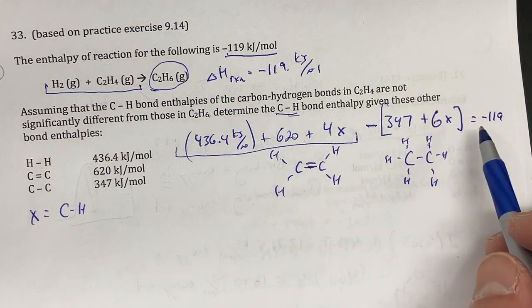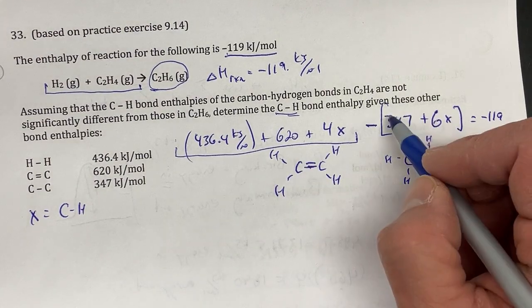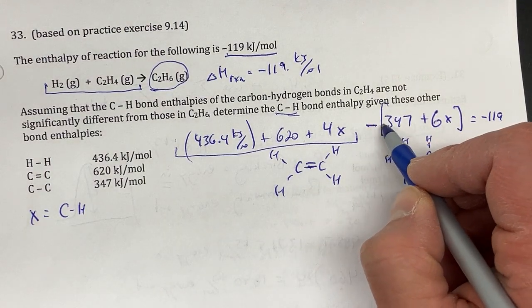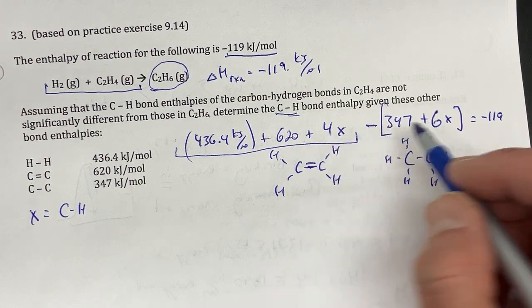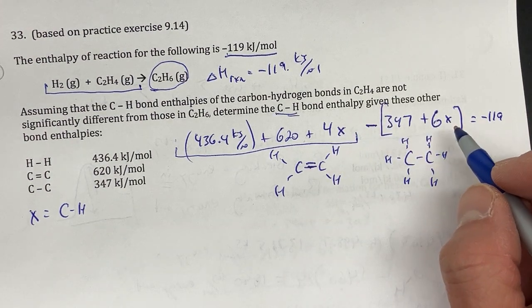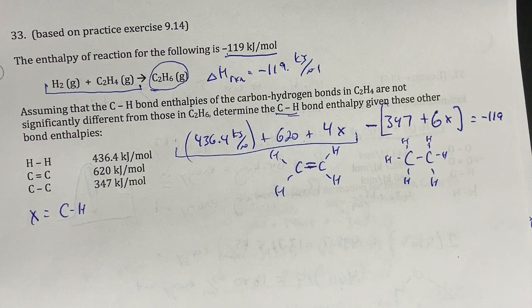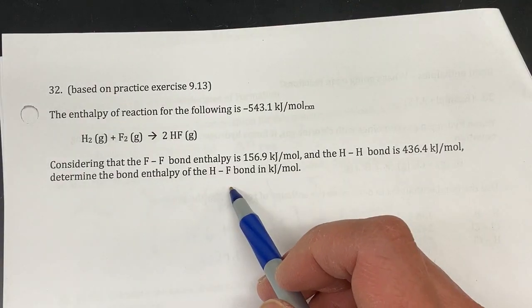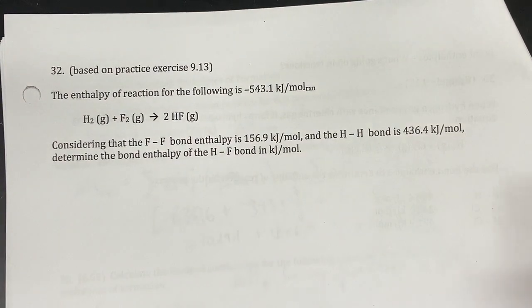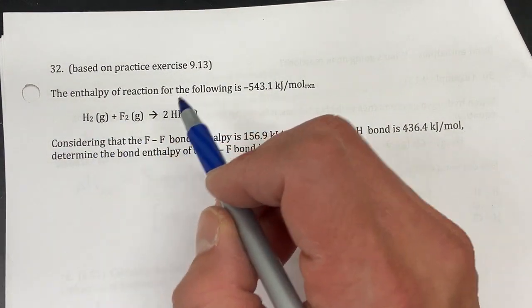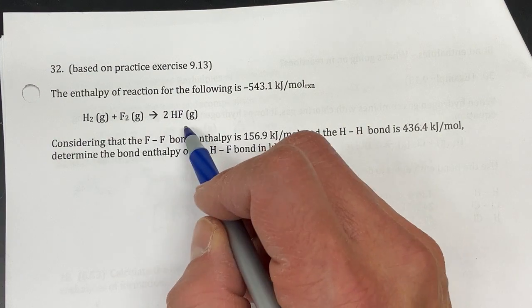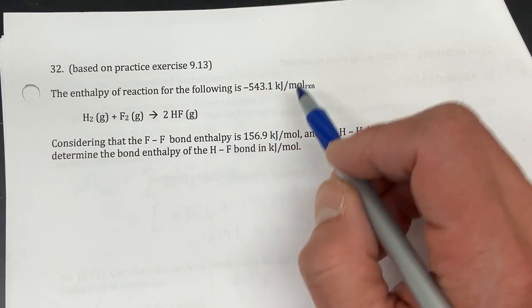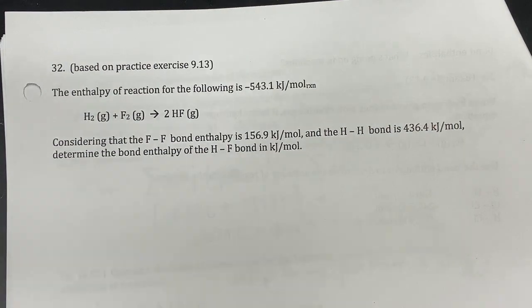And then I do some algebra, combine my terms and all that. I'm basically solving for X, okay? So that's how you start that problem. I think problem 32 is a little easier, so you can probably try that one yourself. Remember the same thing: energy in minus energy out for bond forming equals my delta H. Okay, good luck.